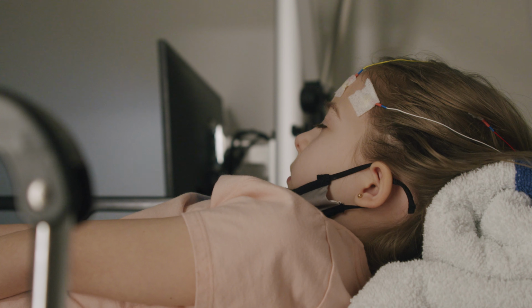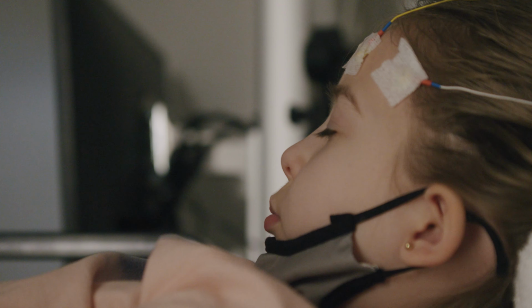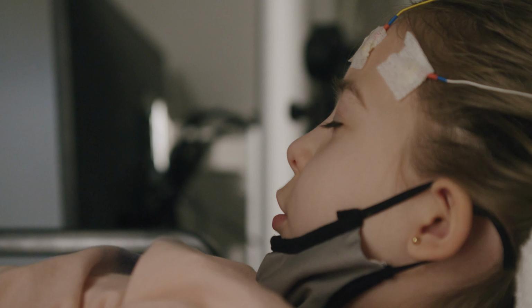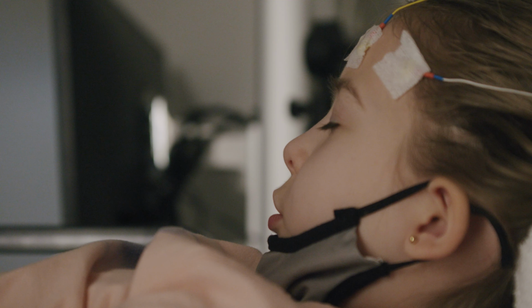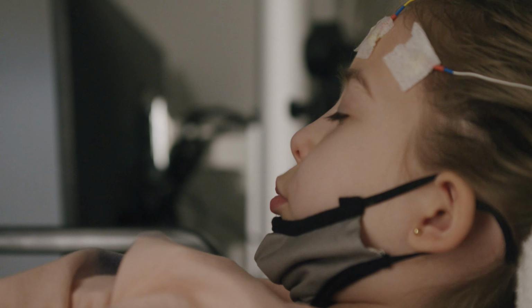Hyperventilation is an activation where we have the patient breathe in and out through their mouth like they're trying to blow out a candle to kind of increase the heart rate and blood flow and change the oxygen CO2 mixture as we monitor the brainwaves.